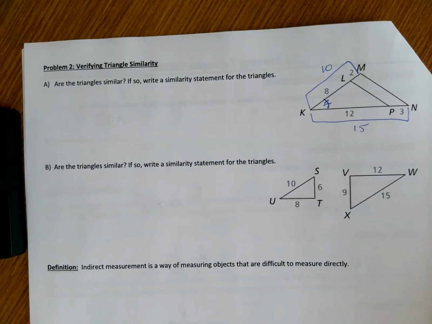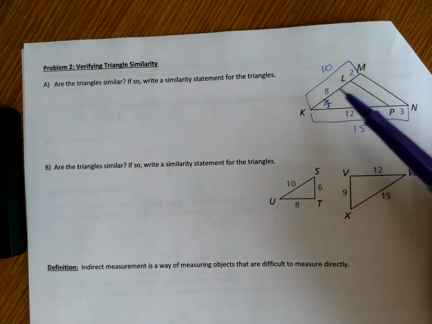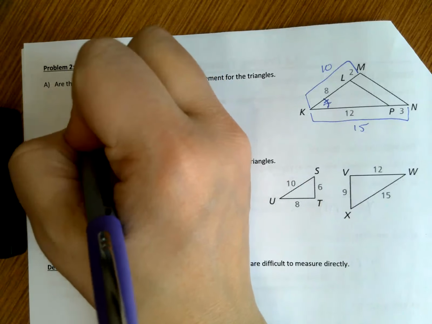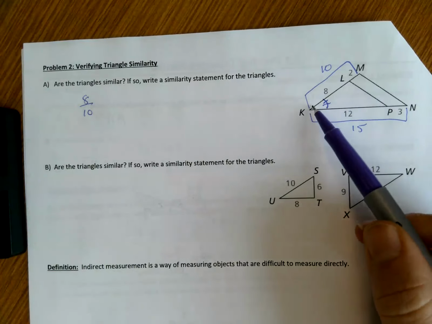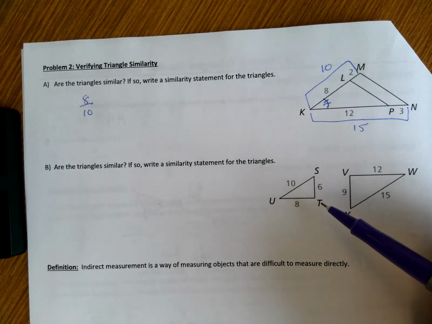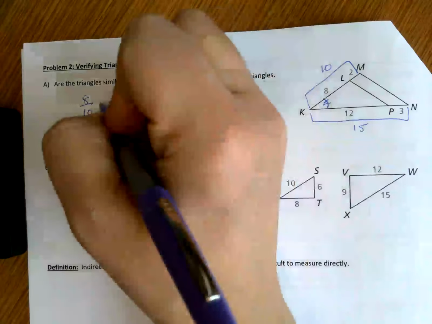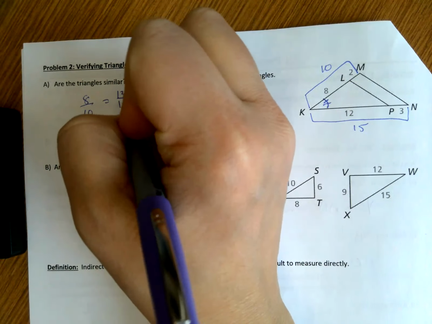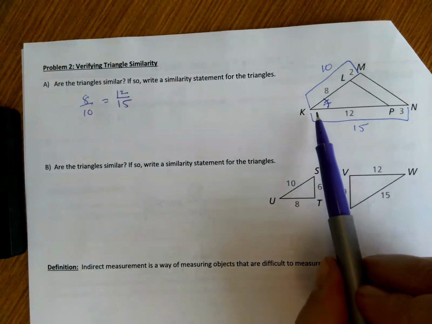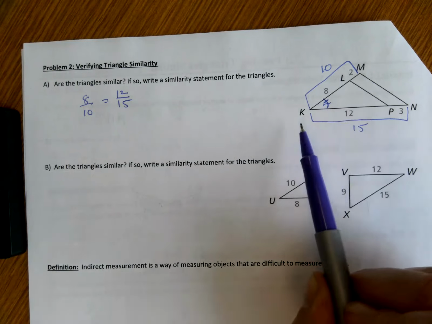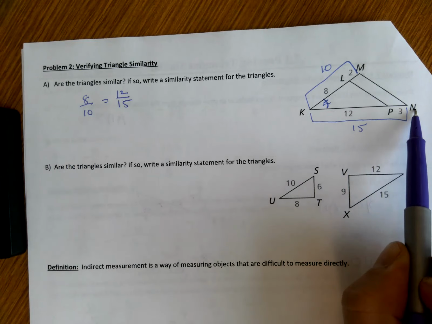So I want to see if they're proportional. So if they're proportional, that means 8 over 10, because those are the same, 8 over 10, because those are my two smaller lengths, should be equal to 12 over 15, because those are my two larger lengths. So here's the larger of my smaller triangle, and here's the larger of my larger triangle.